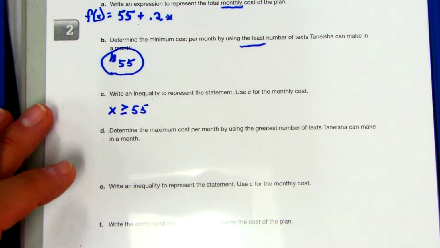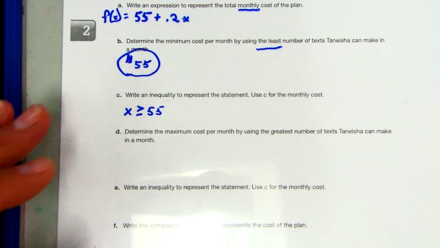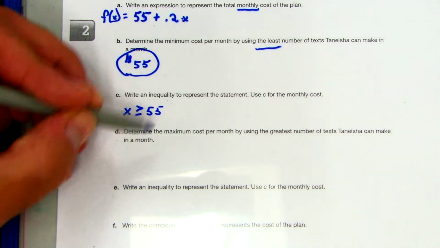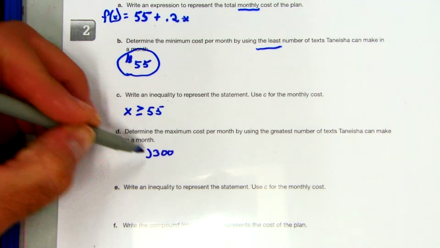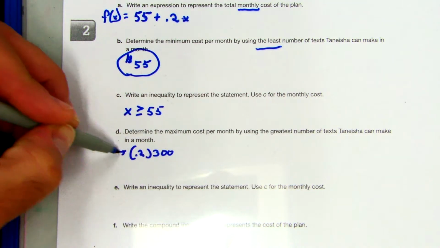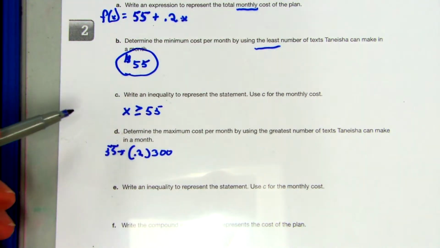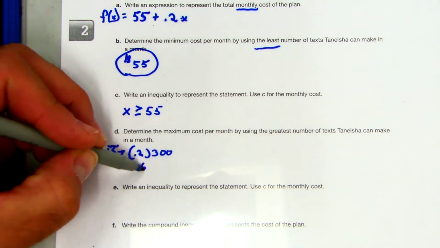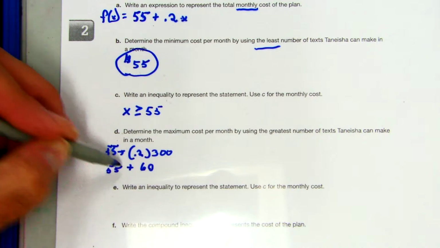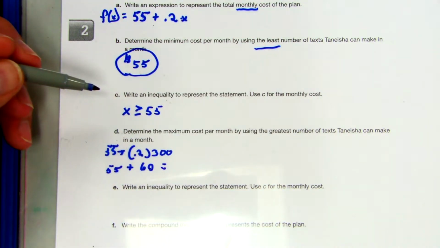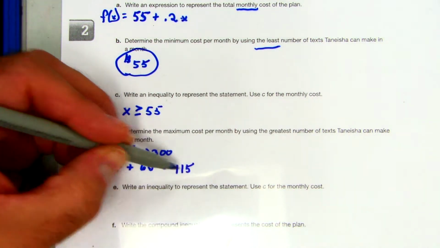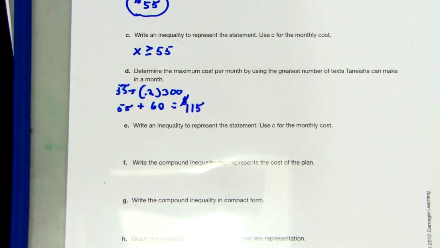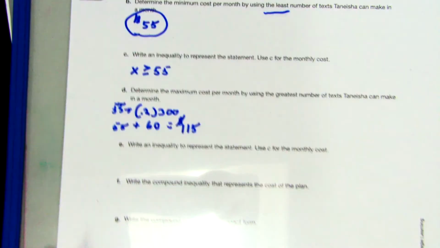Then it says determine the maximum cost per month by using the greatest number of texts. Well, if I plug in 300, this is when I use the calculator, 0.2 plus 55. I put in 300 times 0.2, you should get the number 60, plus 55, which would equal, correct, 115. So my maximum bill would be $115, because it will only let me make 300 texts.